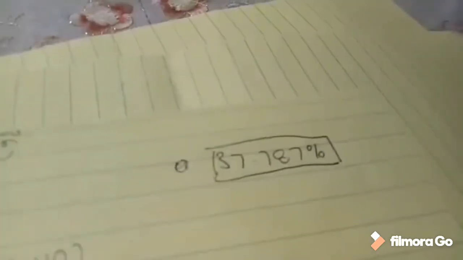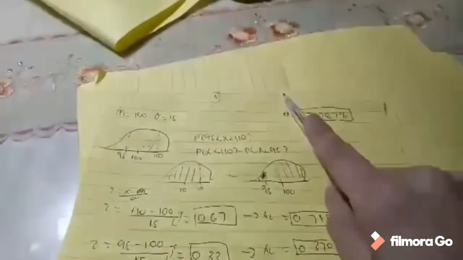So this is our answer in part C. This is the final answer.